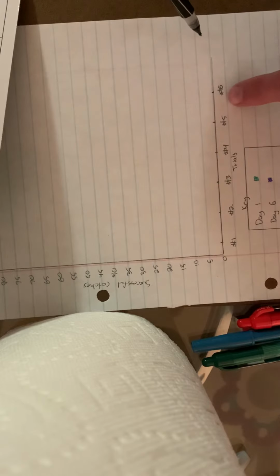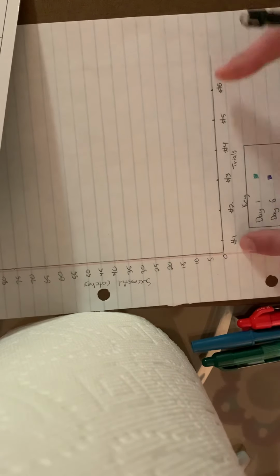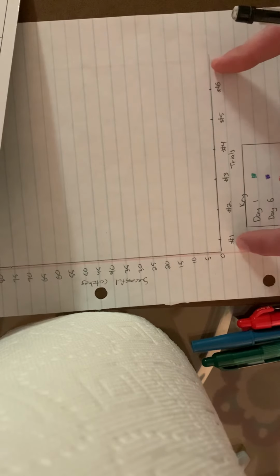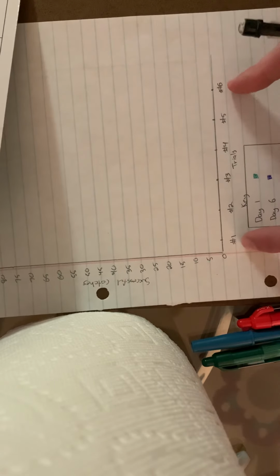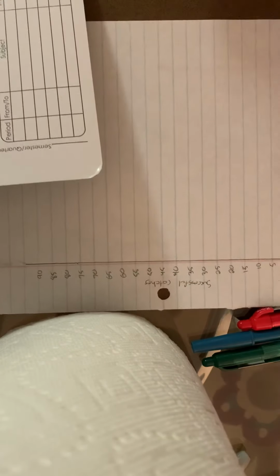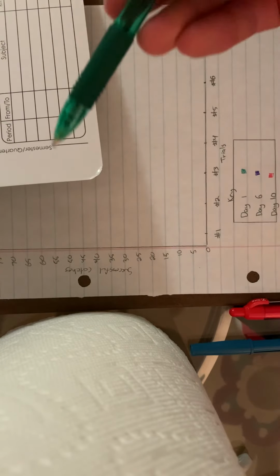If you had more than 10, I would probably stop there, because you don't want to have like 20 trials down here, and then you're going to have a lot of data to mark. So if you have more than 10, you can pick anywhere between 6 to 10. So it's pretty easy to see, pretty easy to read. All right. Now this is where you start plotting your points. As you see down here on my key, this is green. So I have to pull out my green pen.